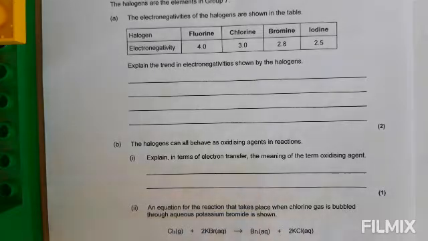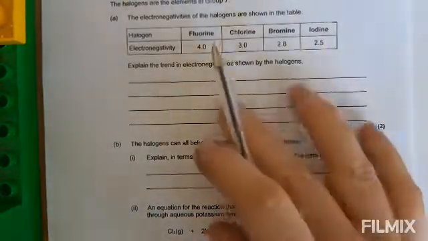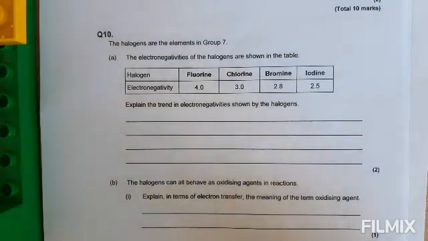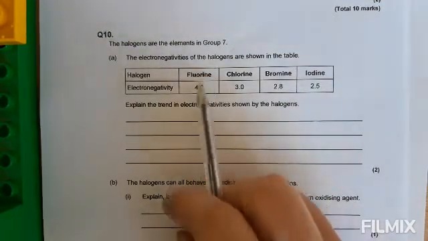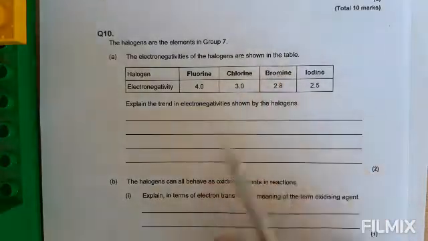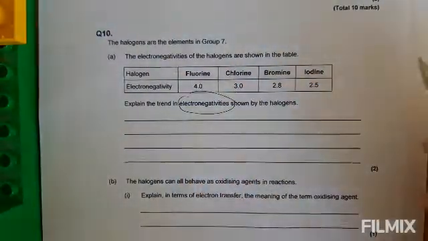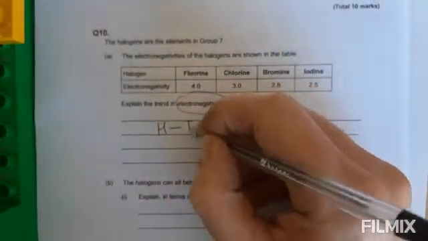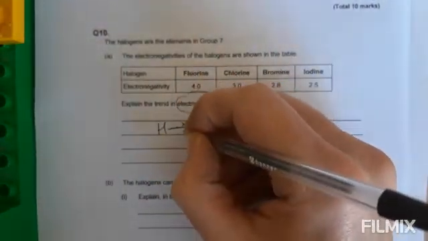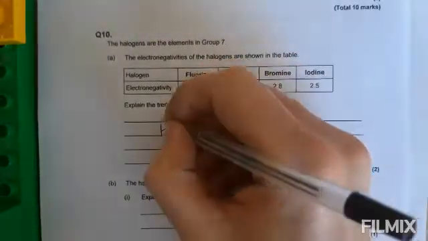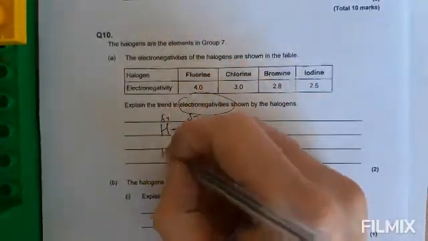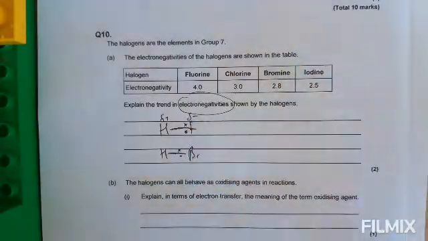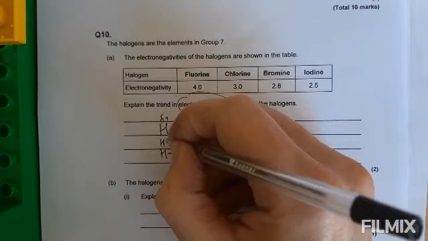The halogens are the elements in group 7. The electronegativities of the halogens are shown in the table. Explain the trend in electronegativities shown by the halogens. All right, fluorine is the most electronegative. Chlorine is the next most electronegative. Right, electronegativity is the ability of an atom to pull electron density towards itself in a covalent bond. There's a little diagram to show that. So if you had H and F, the electrons in the covalent bond will be pulled strongly towards the fluorine. In HBr, they'll be pulled less strongly, so they're only slightly over to the side. There's a little visual image of what electronegativity looks like.